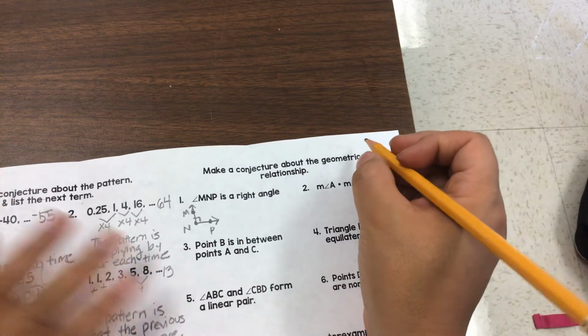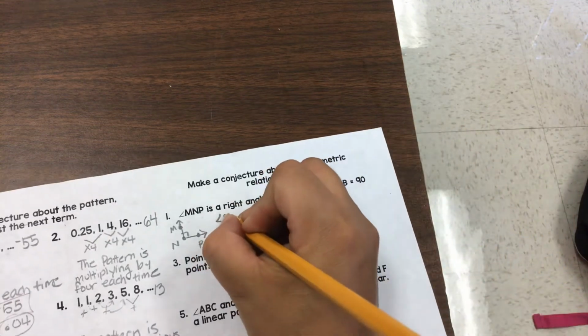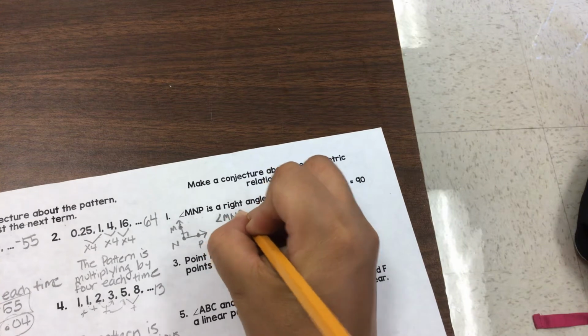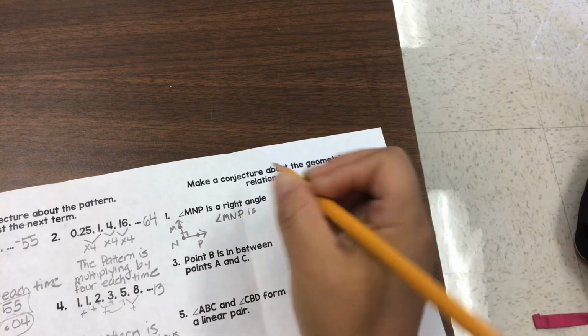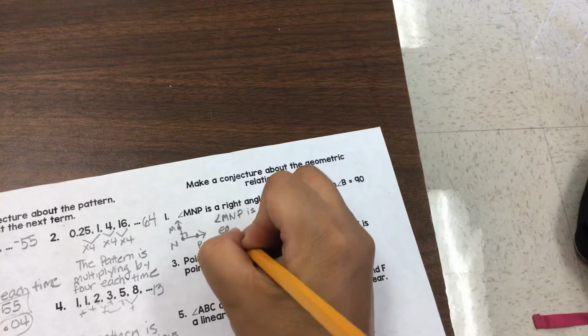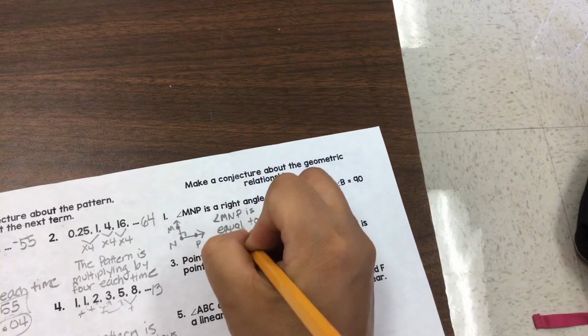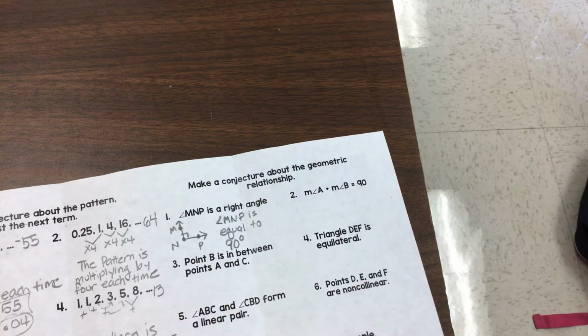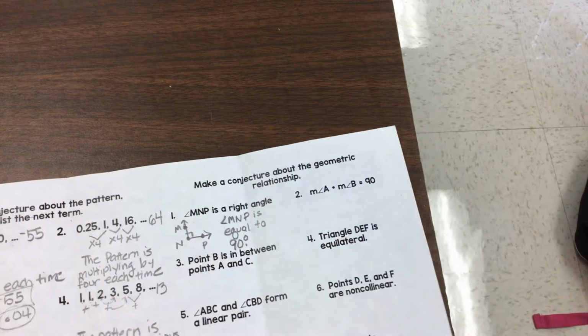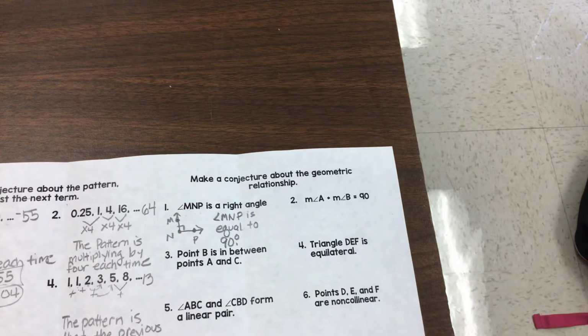That means that angle M in P is equal to 90 degrees. If it's a right angle, it equals 90. We made a complete statement of a conclusion we can make.